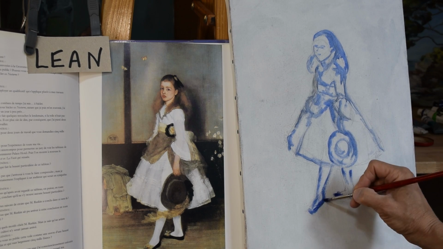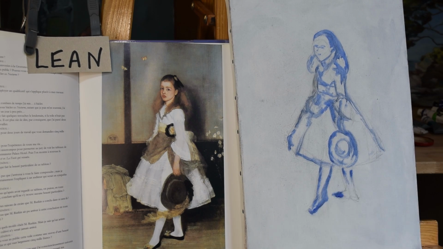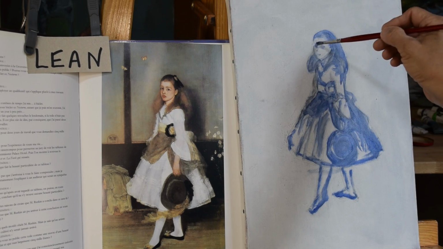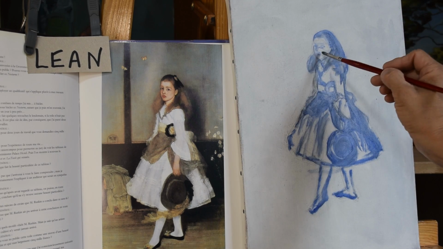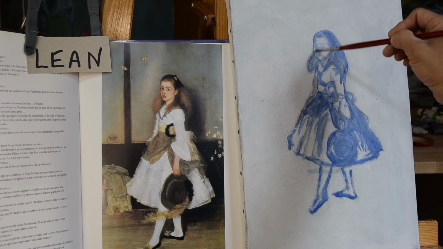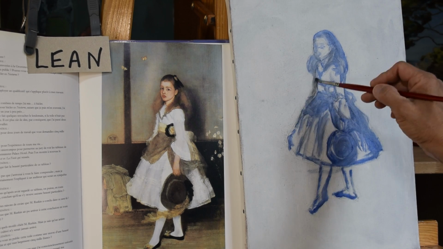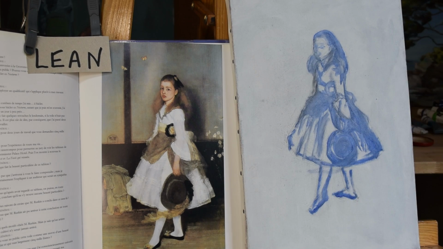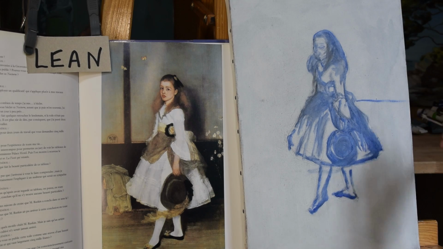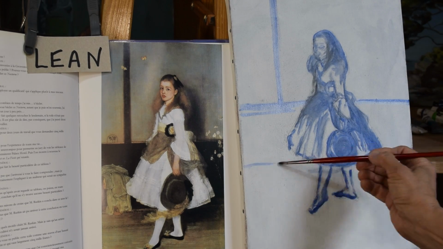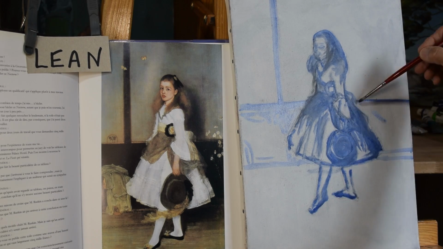Like I said, the whole point of this is that when it dries, I can put layers on top and there won't be any drying problems. This is the lean, and therefore I can put the fat layer over it. The next layers will be mixed with different proportions of solvent and oil.